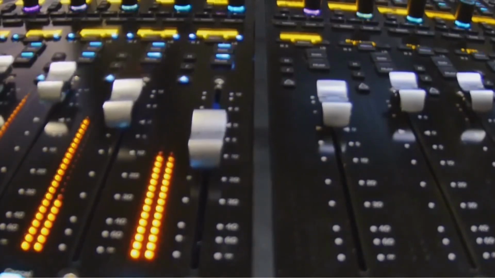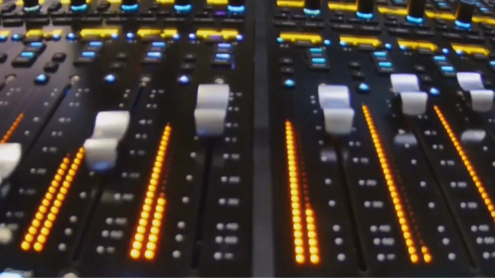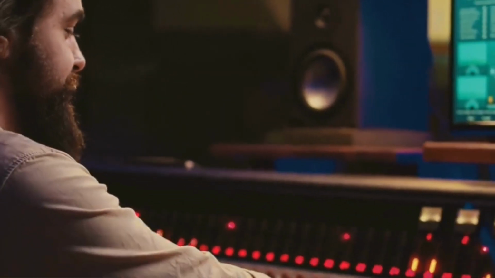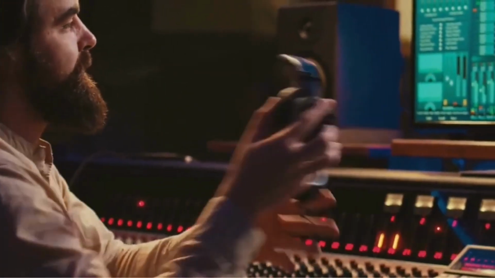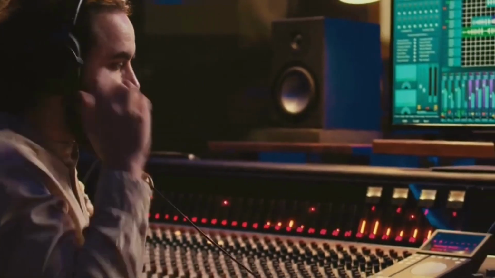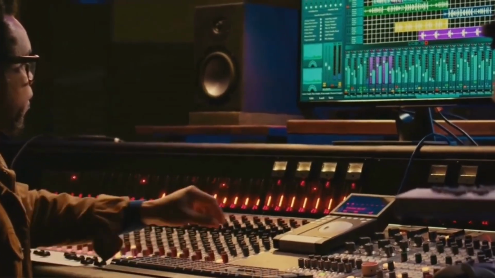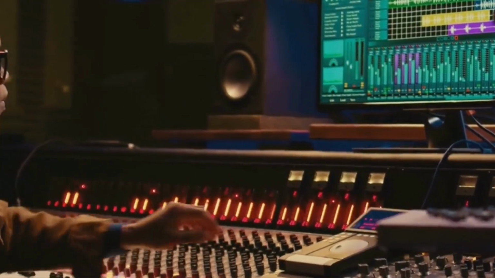The low end is the foundation of your mix, but it's also a common source of muddiness if not handled correctly. When bass frequencies aren't controlled, they can overpower the rest of the mix, leading to a boomy and undefined sound. One of the most important steps in taming the low end is to make sure your kick drum and bass are working together harmoniously.